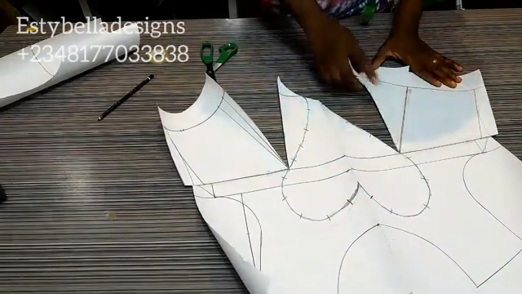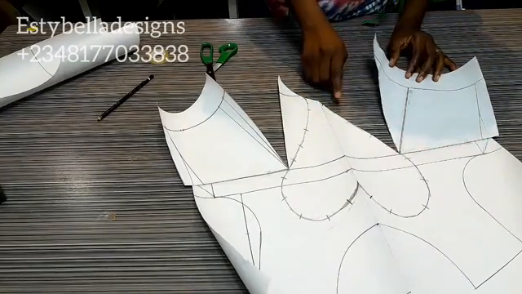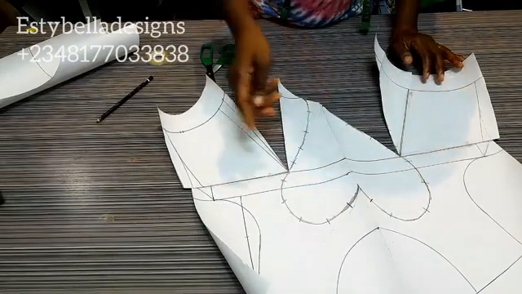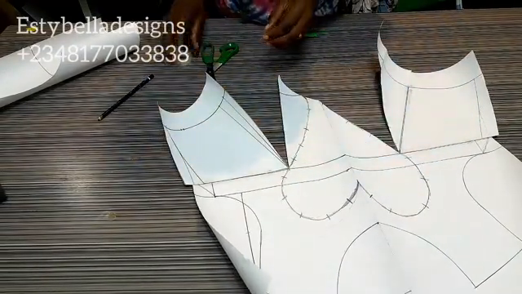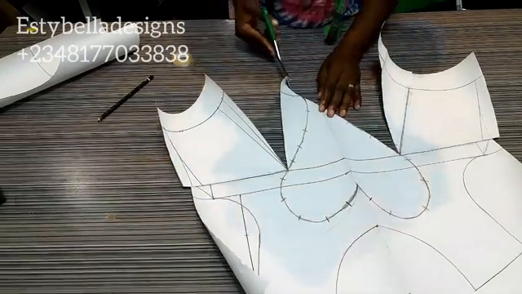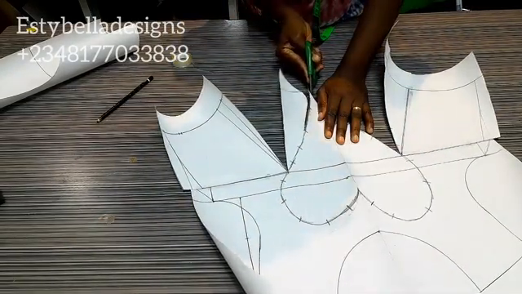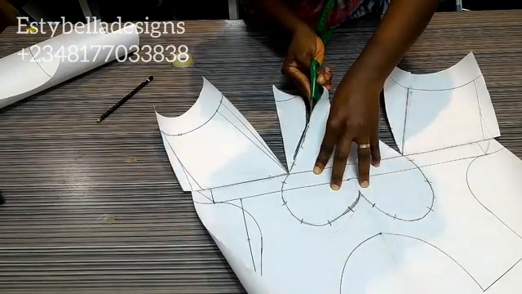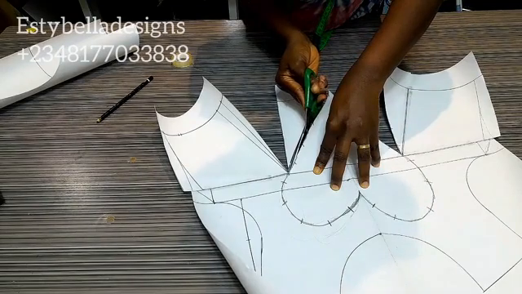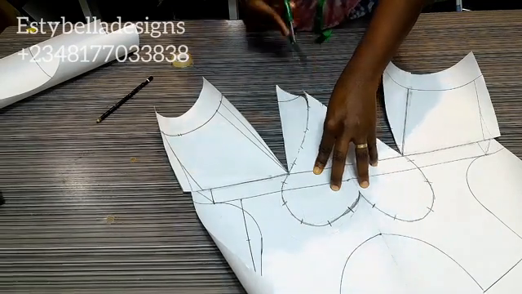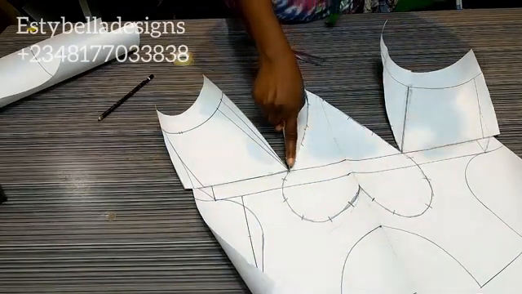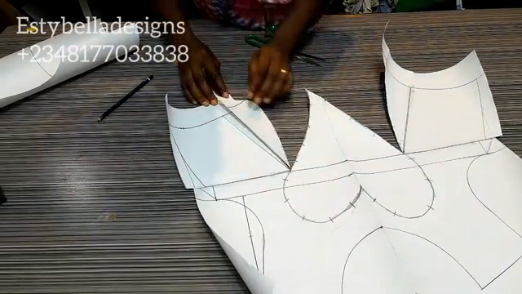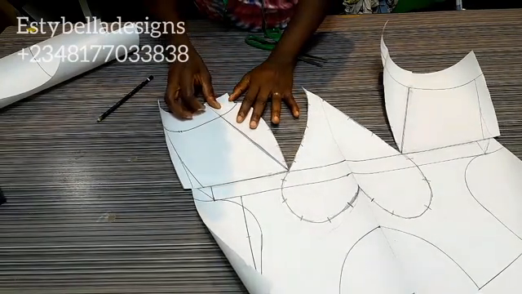So you can see as I've closed this waist dart, the dart has been transferred to this part. So I'm going to do the same thing for this too. I'm going to cut through, then close it. This is what is called dart manipulation. By the time I cut it up to the bust point, to open up, I have to close it now. So I'm going to close the waist dart.